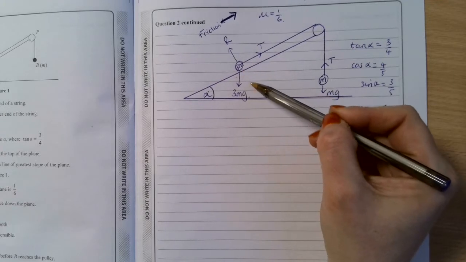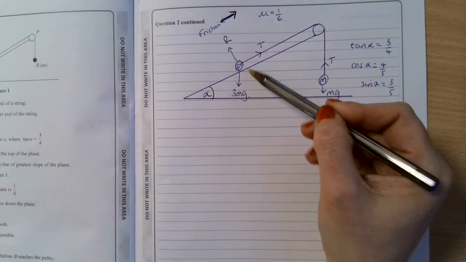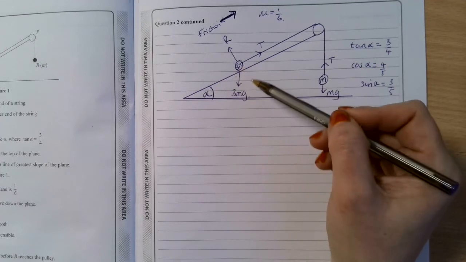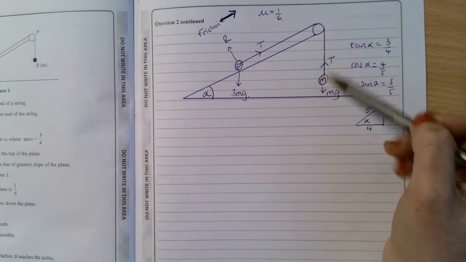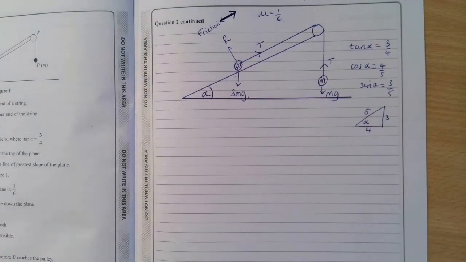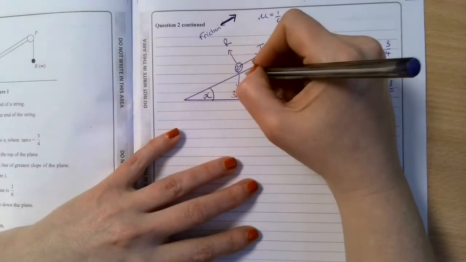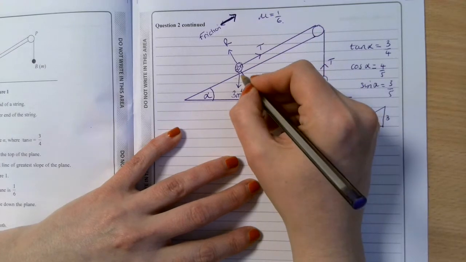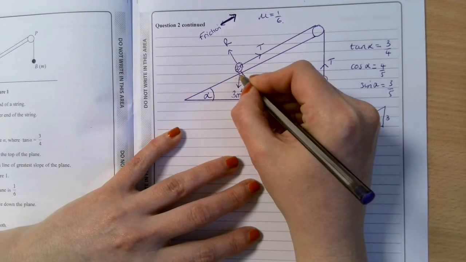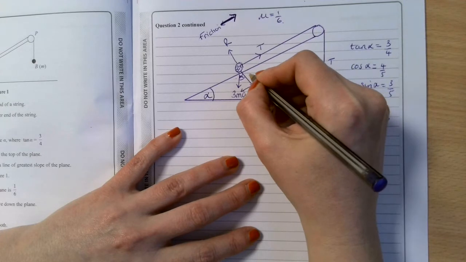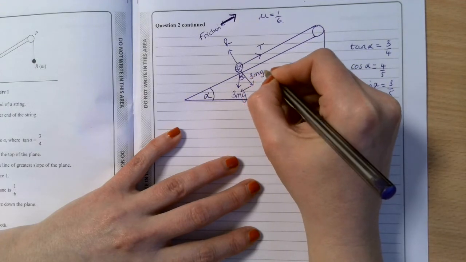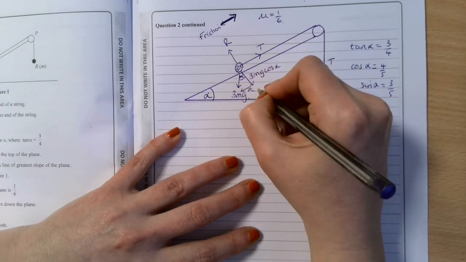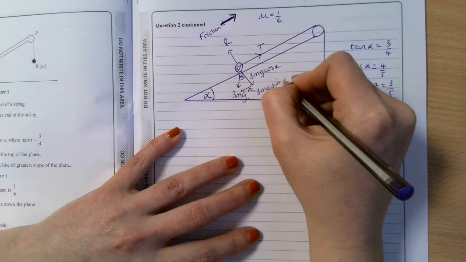I think I'm going to need to break down this force here into its component parts. This is the only force that isn't perpendicular or parallel to the plane, acting on this M. So if I break it down like that, then that angle there would be alpha. Sorry, it's quite small. This force here would be 3mg cos alpha, and this force here would be 3mg sine alpha.